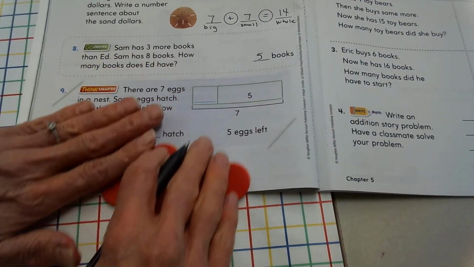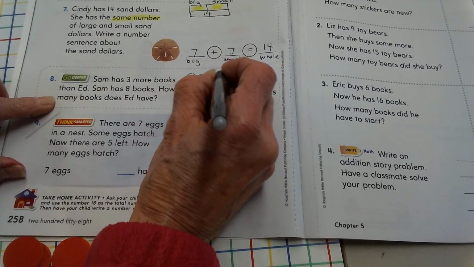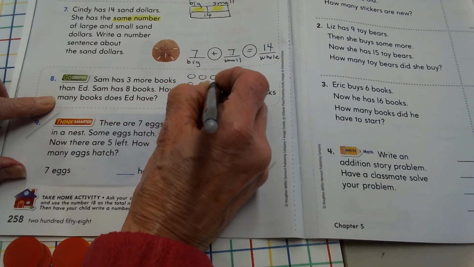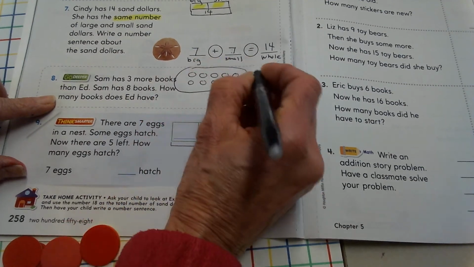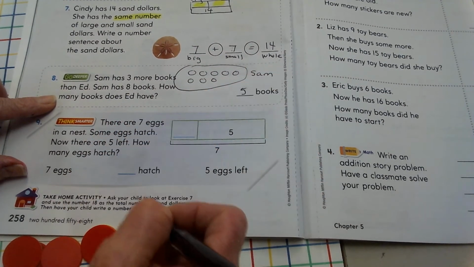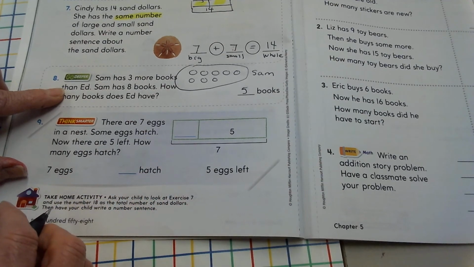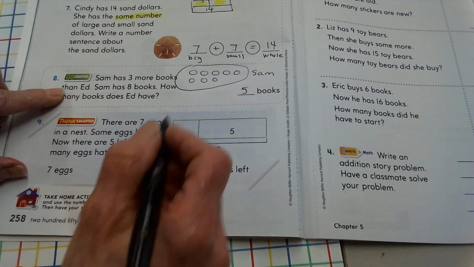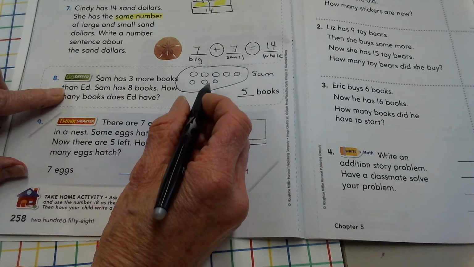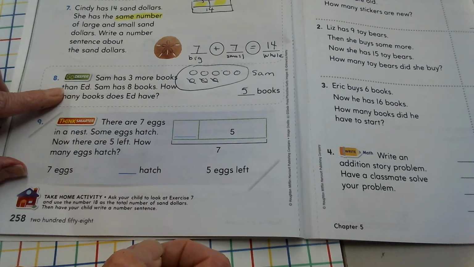I think I'll show that with a drawing now. Sam has 8 books. 1, 2, 3, 4, 5, 6, 7, 8. Those were Sam's books. All together, there were 8 for Sam. Ed's books, Sam has 3 more than Ed, so Ed's has to be 3 smaller. Sam is 3 bigger than Ed, so that means Ed is 3 smaller. I can take away these 3, and that left the 5. That must be how many Ed has.